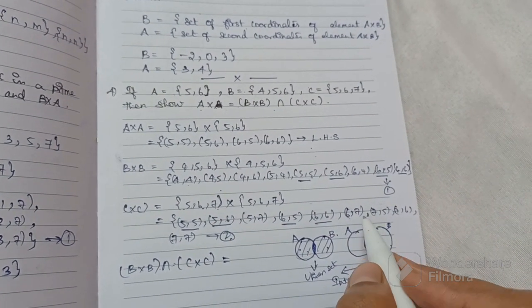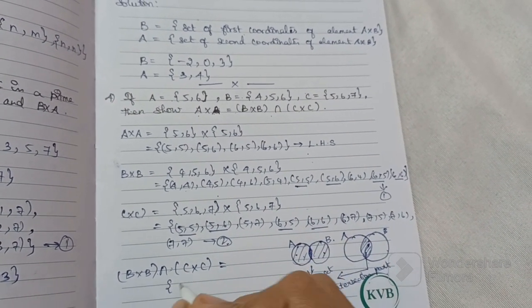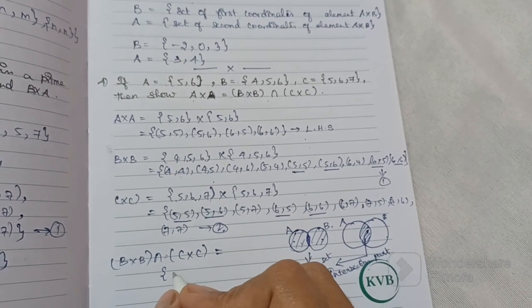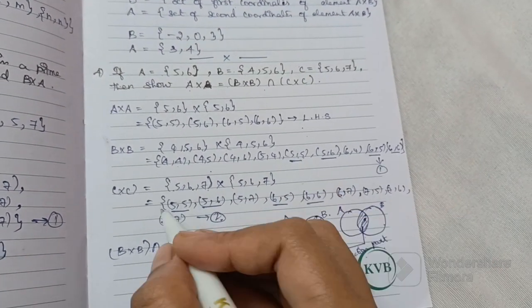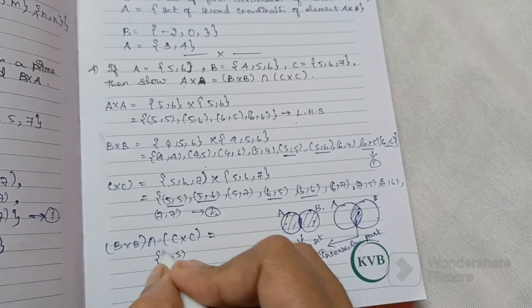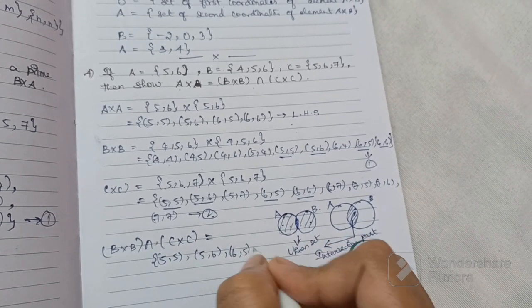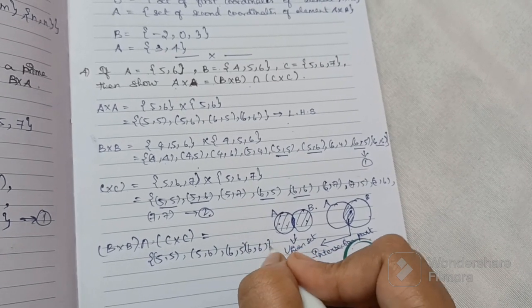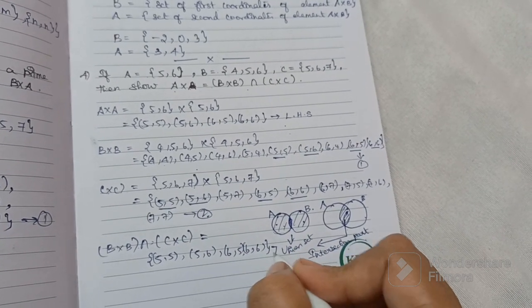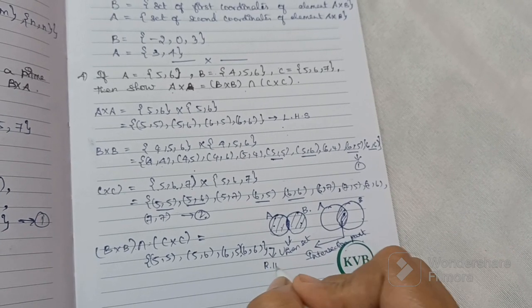Rest all the points do not match, so we write only the matching ones only once. So 5 comma 5, 5 comma 6, 6 comma 5, 6 comma 6. This would be your right hand side.